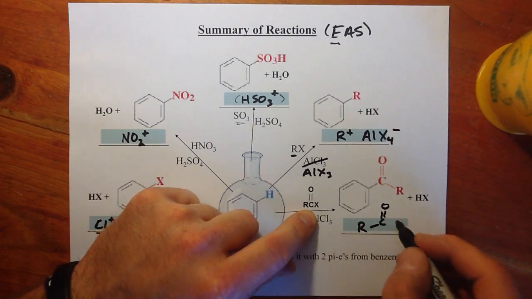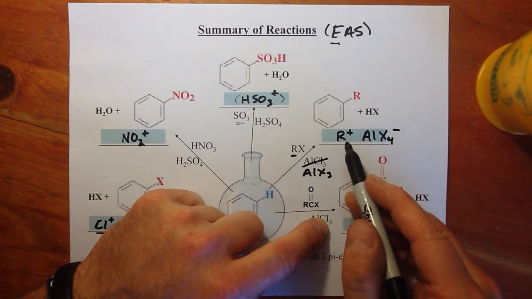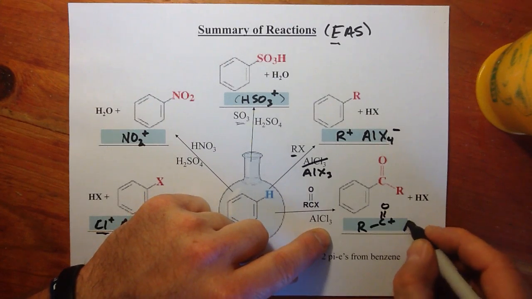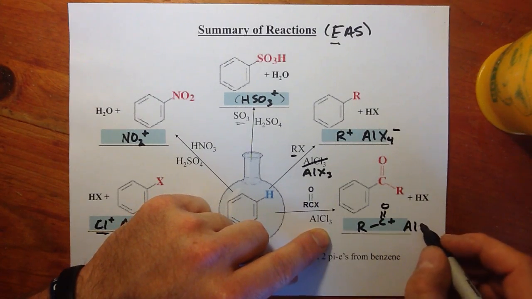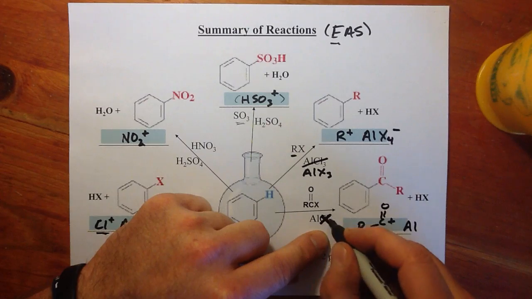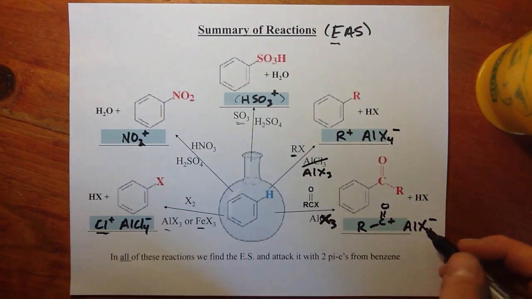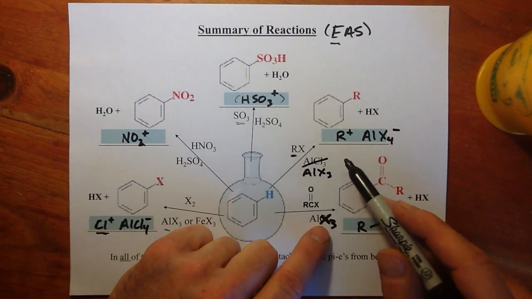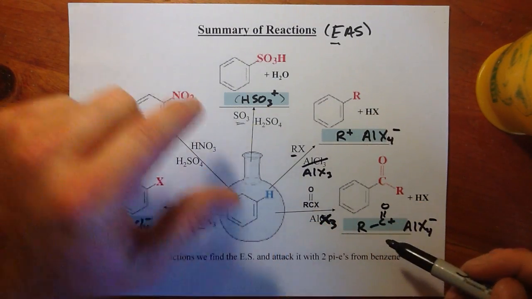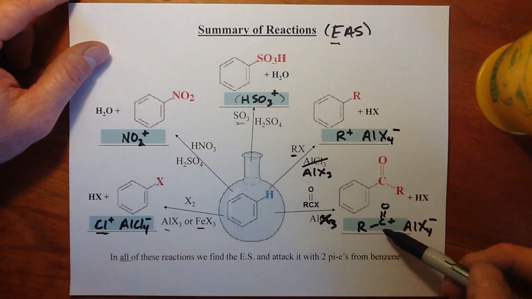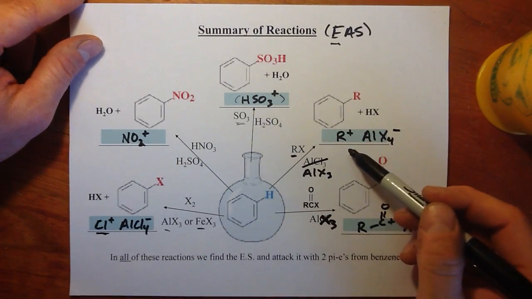It's called an acylium cation. This is an alkyl cation. So you want to get good at this, and again I'm going to change that just to X3. So AlX4. So alkyl cation, acylium cation. We're not going to consider rearrangement for this one, but we will for this one.